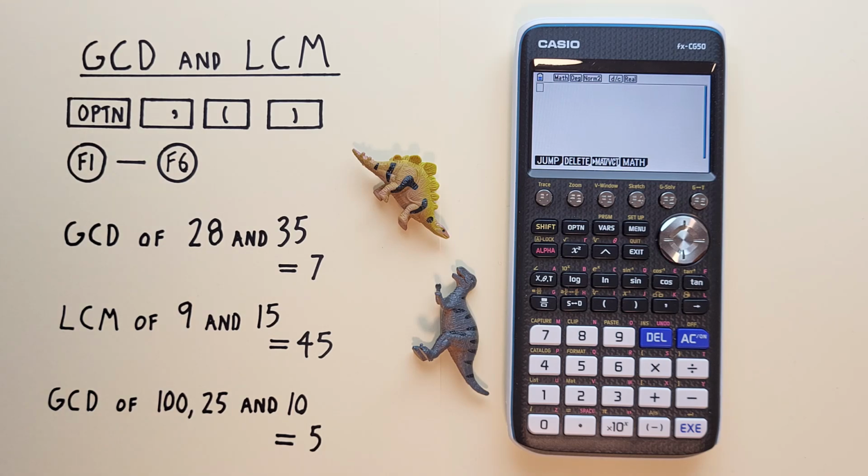I'm Rick, and in this video, we're going to have a look at how we can find and use the GCD and LCM, or Greatest Common Divisor and Least Common Multiple, on the Casio fx-CG50 graphing calculator.